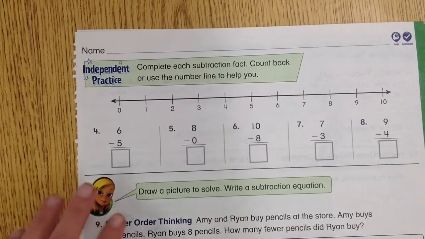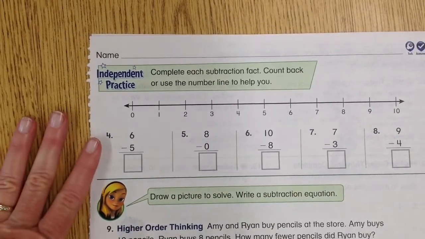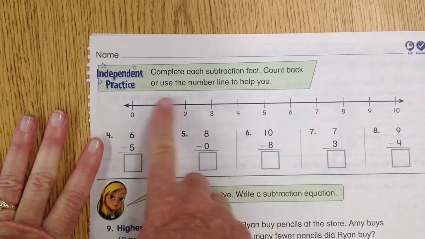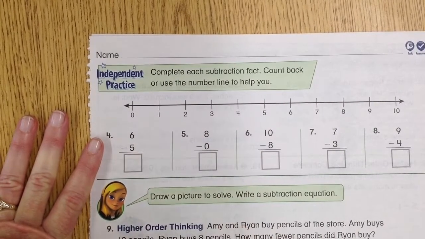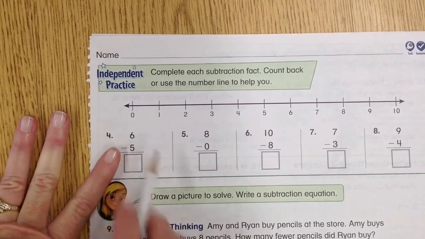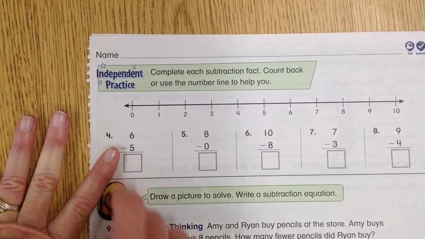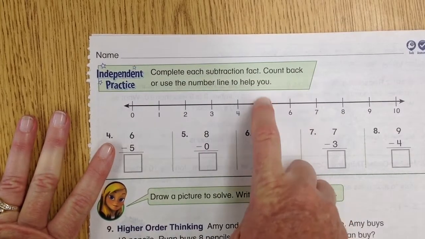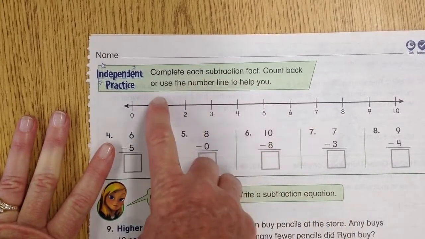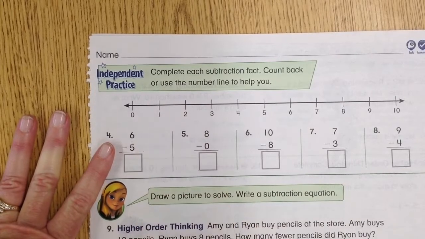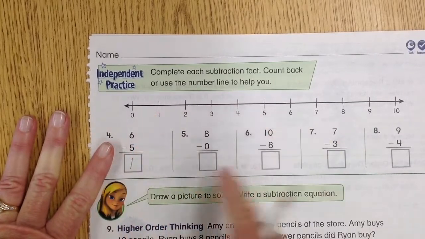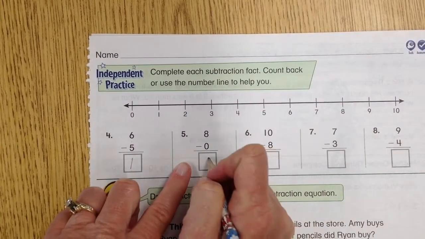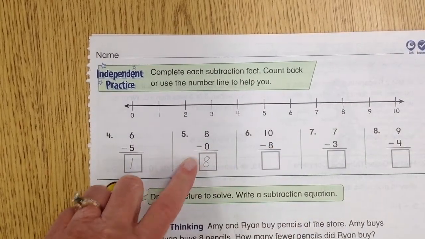All right, hopefully you have done your work, so we're going to check your answers. It says complete each subtraction fact. Count back or use the number line to help you. So I'm going to start at 6 and I'm going to jump back 5. So here's 6 and I'm going to make 5 jumps. 1, 2, 3, 4, 5. Where did I end up? Number 5, I start at 8, I don't go anywhere, I end at 8 because I didn't move at all.